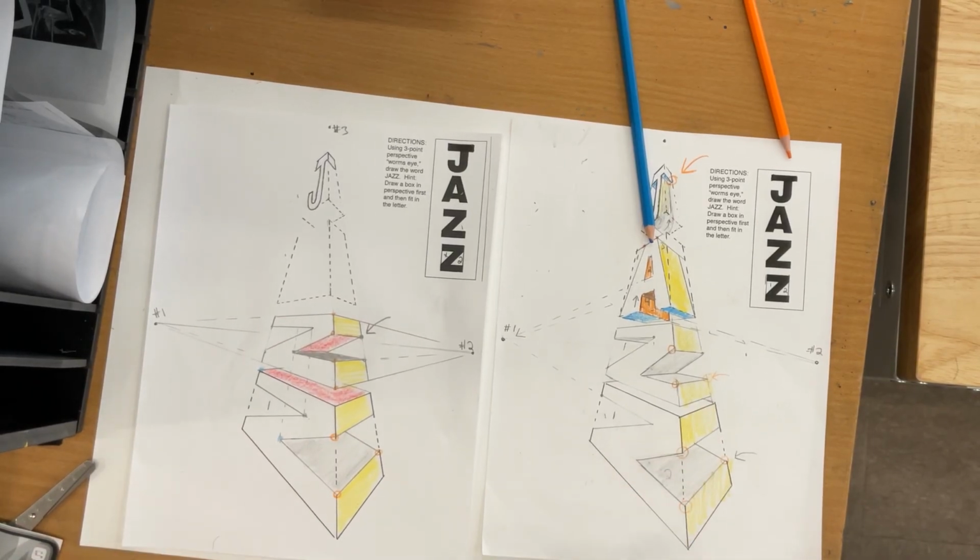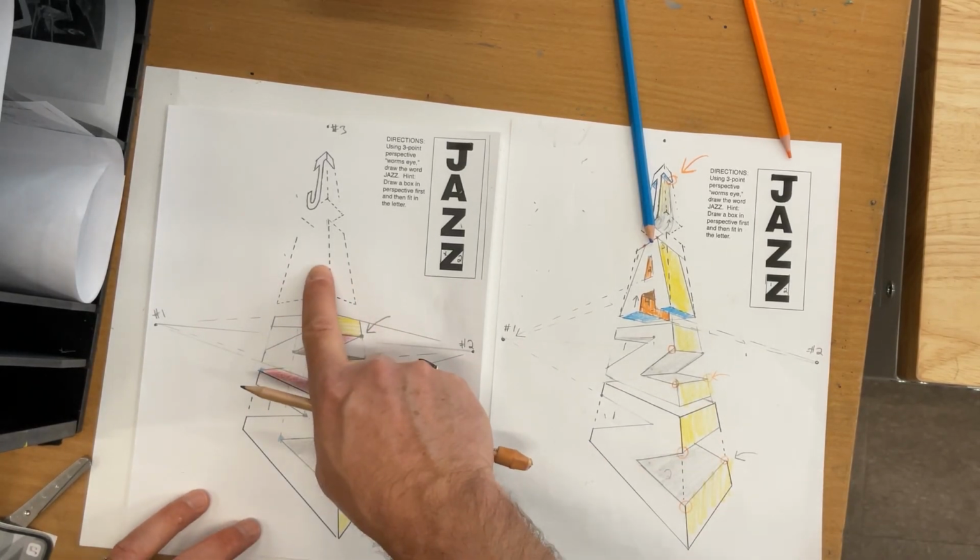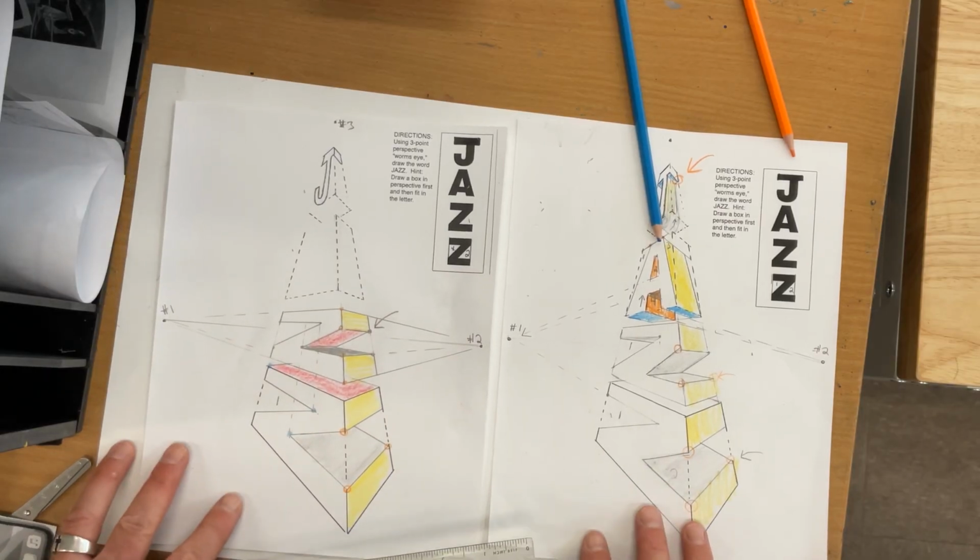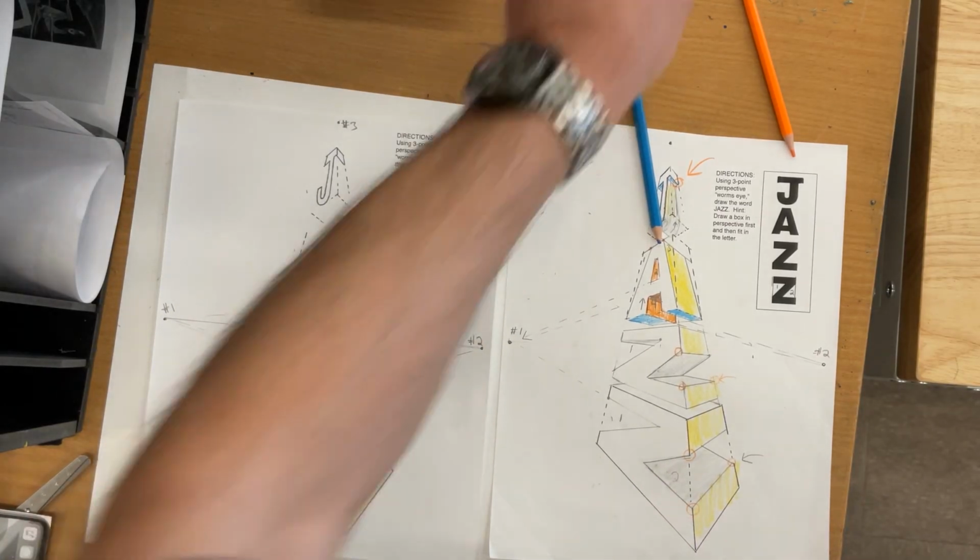Now we need to make an A. So I've started you off with a box right here. So let's finish drawing the box.